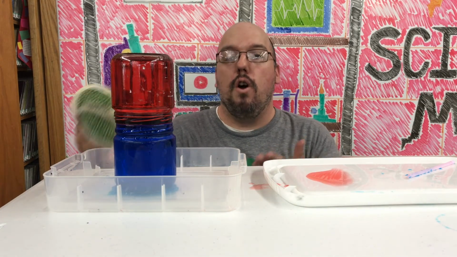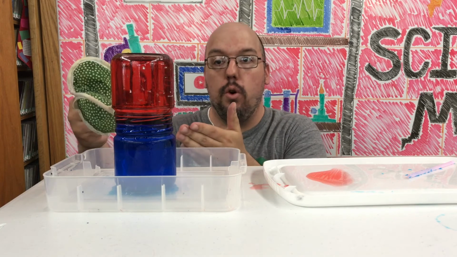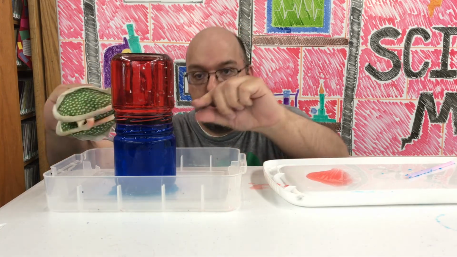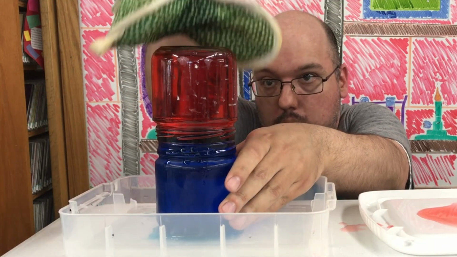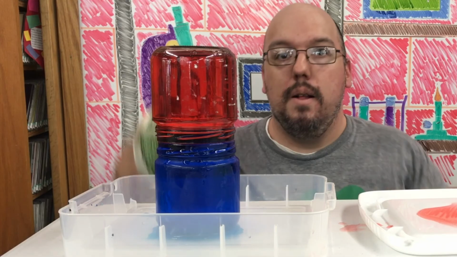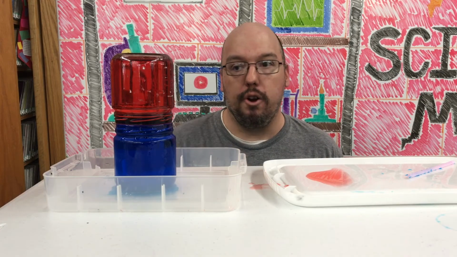The hot water no longer has to rise through the blue cold water, so instead of blending together, you can see a little band of purple in the middle, but in general, the hot red water stays completely separated from the cold and heavier blue water.